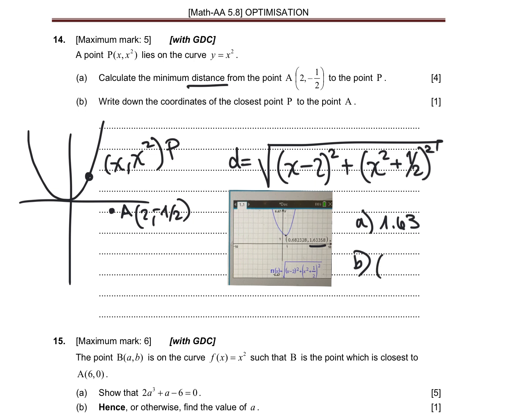So we know the x that has the closest distance is 0.682. And when we square that, we get 0.466. Okay, because remember it has the point (x, x squared).